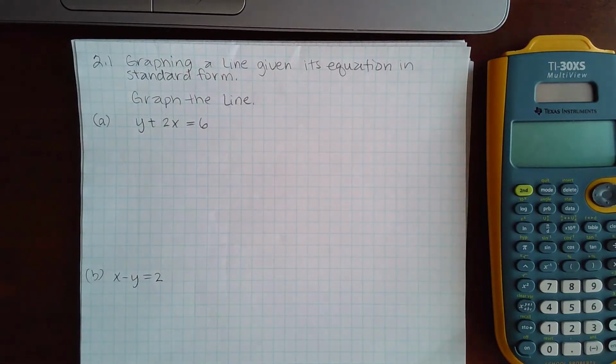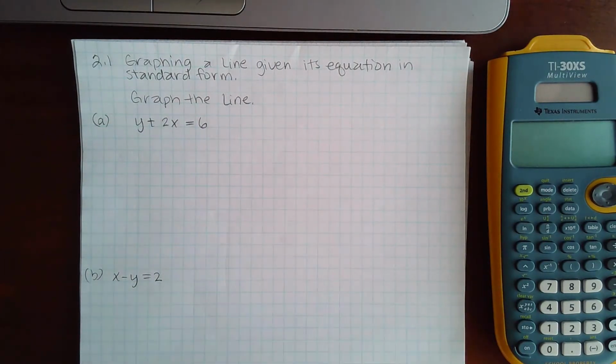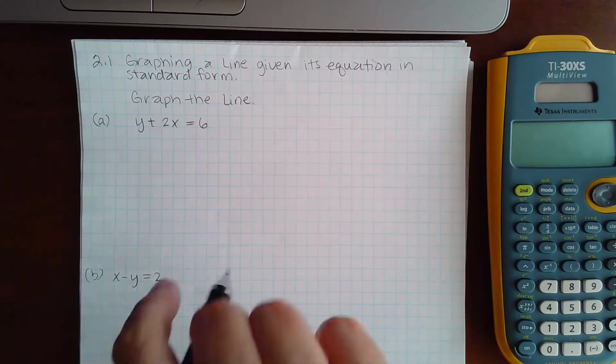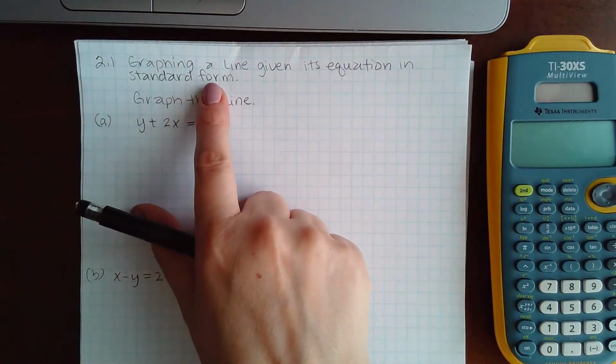Here we're doing 2.1, graphing a line given its equation in standard form. So really there's nothing different here. You could solve it to put it into the other form as it was before, but it's not necessary. When it's written in standard form, though, this is important.